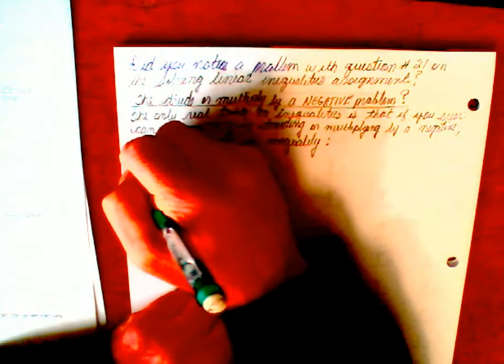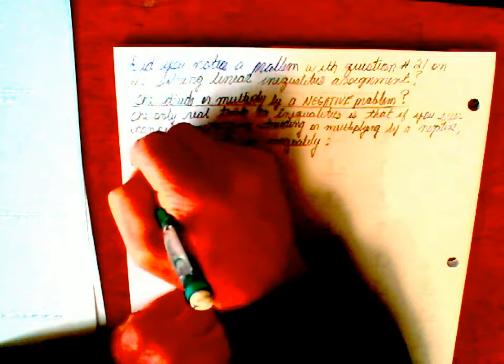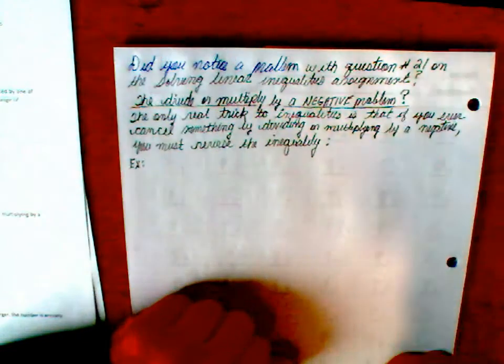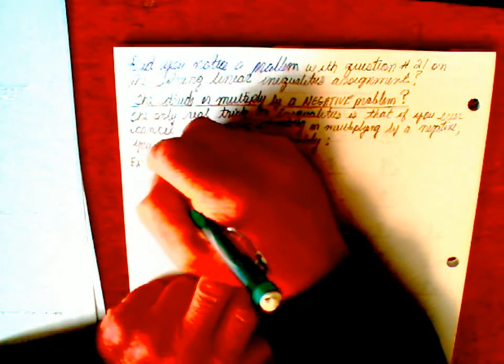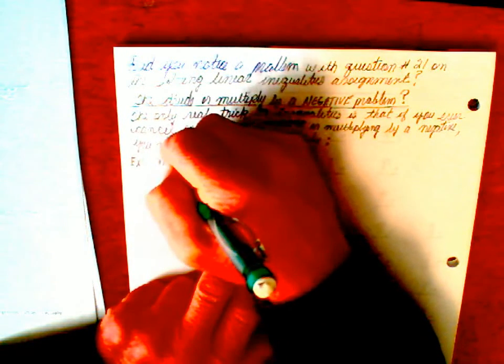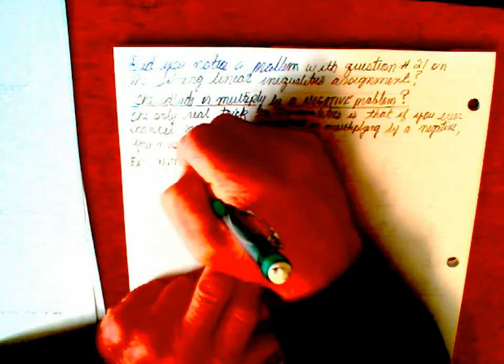Okay, let's try this with an example. So we're going to call this with the switch. And when I say switch, I mean the inequality symbol.